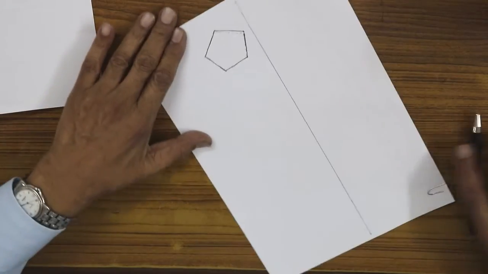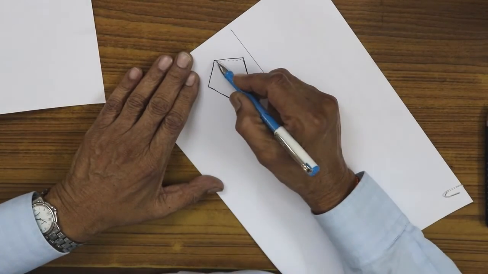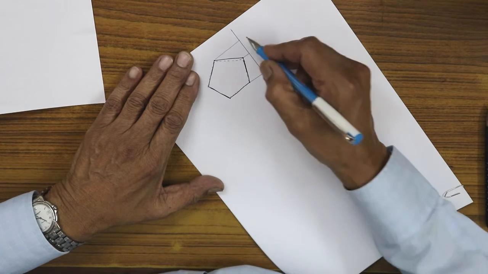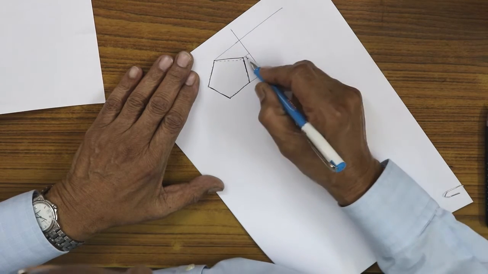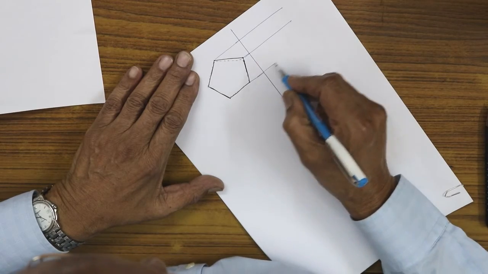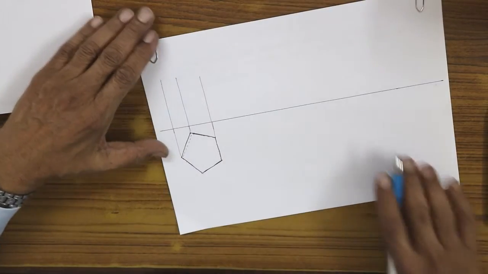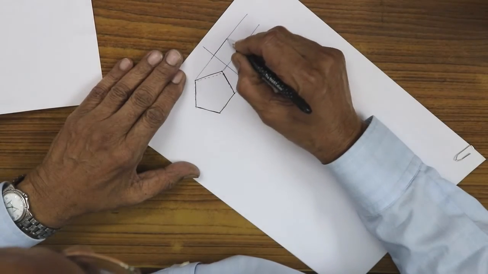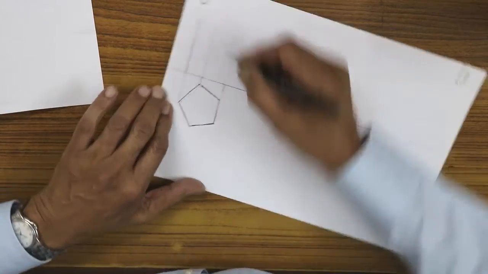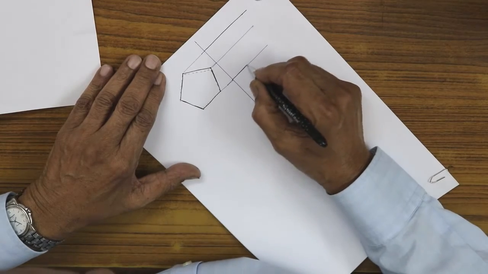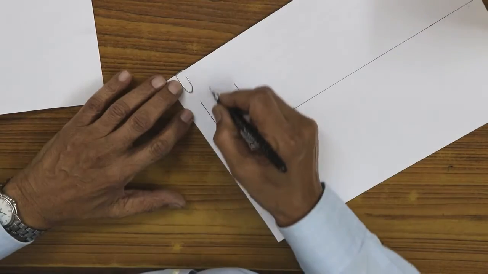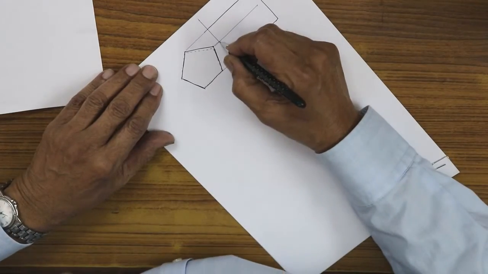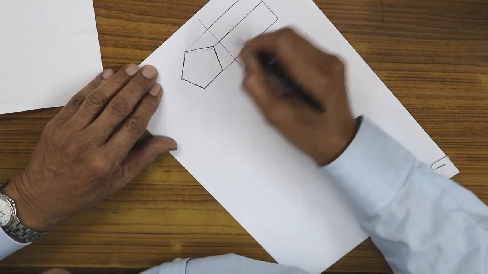Draw the front view. The prism height is given. Project all these things. The prism height is given as 60 millimeter. This height is given in the problem as 60 millimeter. So these are the longer edges that are visible.